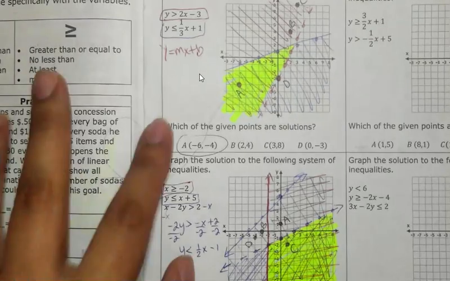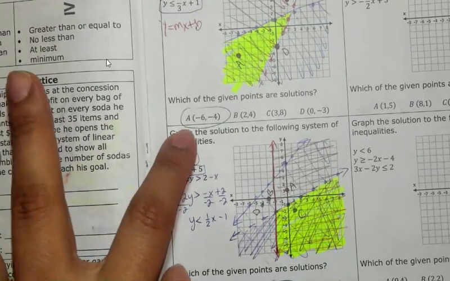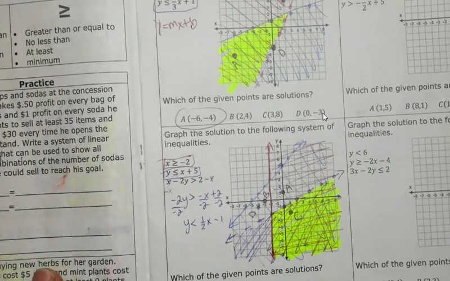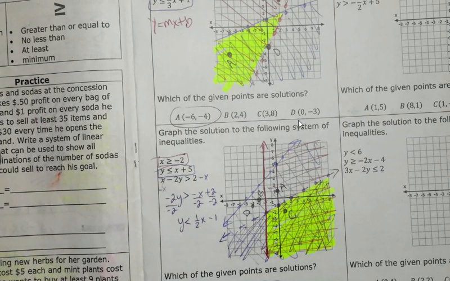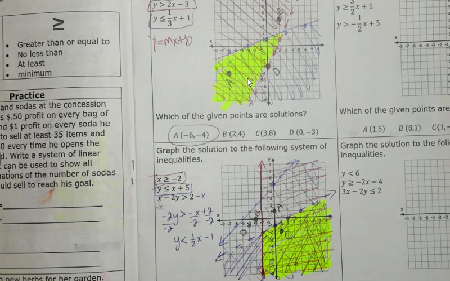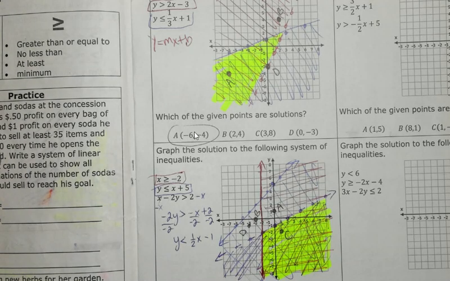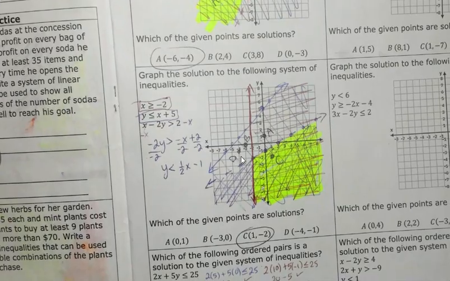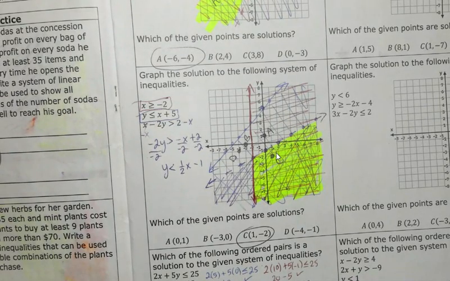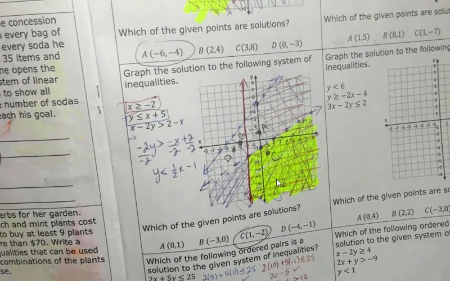And these problems are just asking you which one of the following is a solution. The solution will be found in the double shaded area or solid line. So these other points are not on it. And then this letter D was on the line, but it was a dashed line. This other one, A, B, D are not at all in the double shaded area. Only C is in the double shaded area.